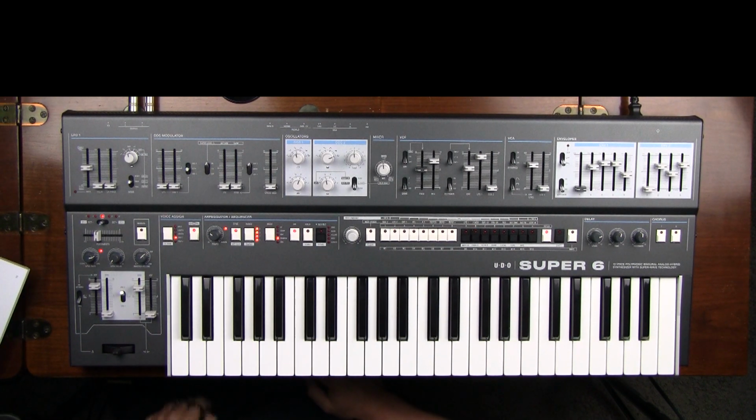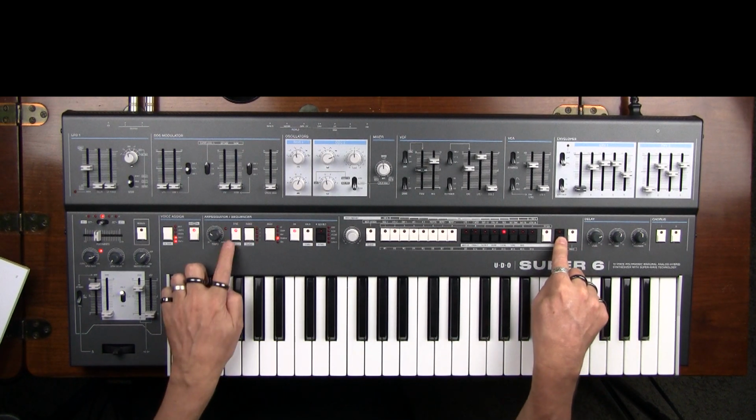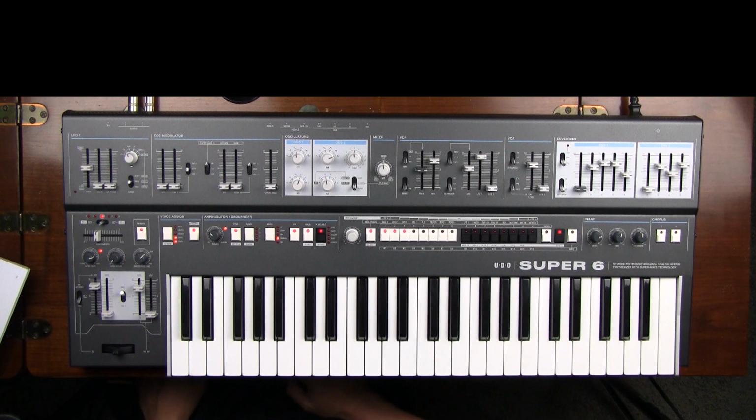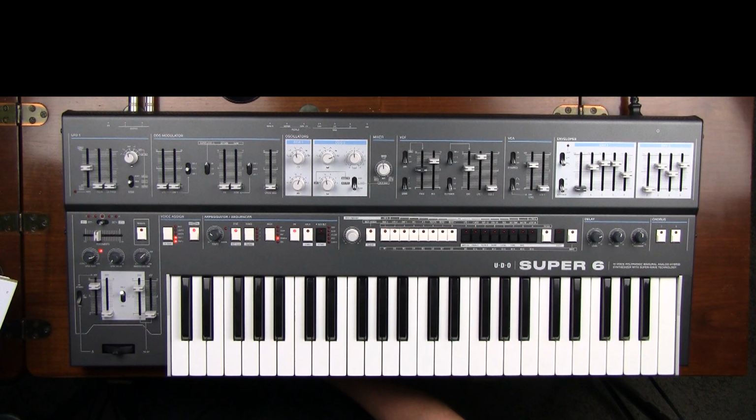If you press shift and you click on sync, like so, now you have external clock. So then you can direct a MIDI clock to the input of MIDI, and tempo then adjusts to, like we just saw on the delay, note values. And you can do all kinds of things.